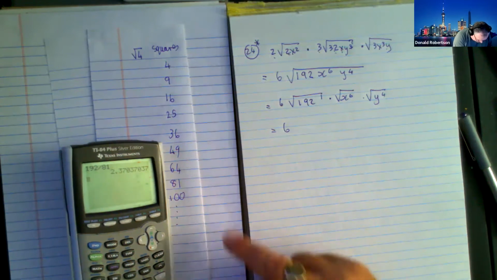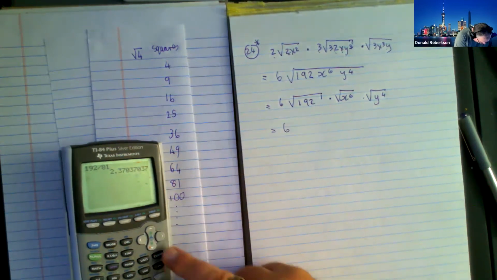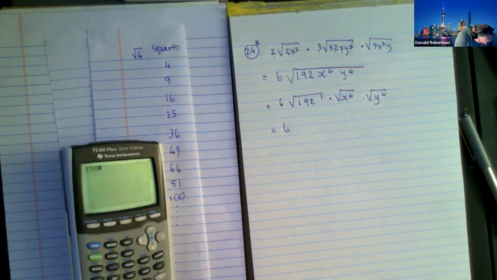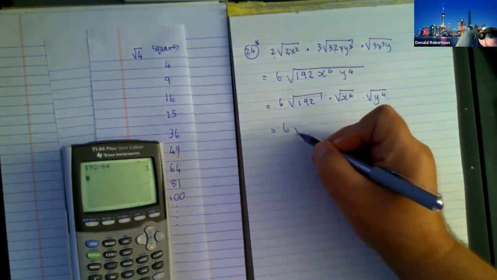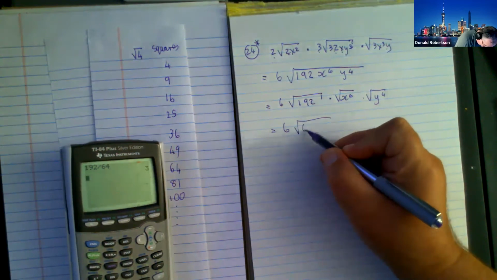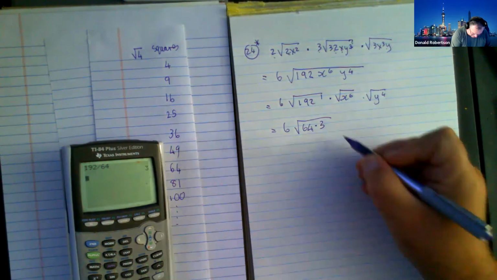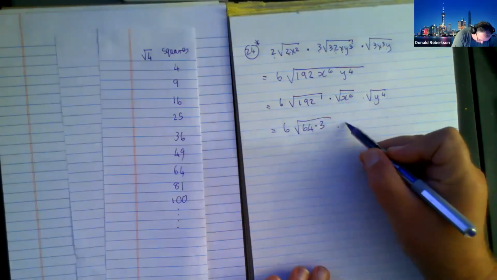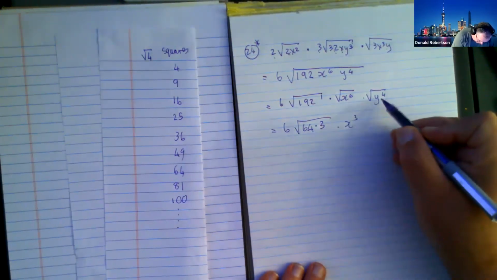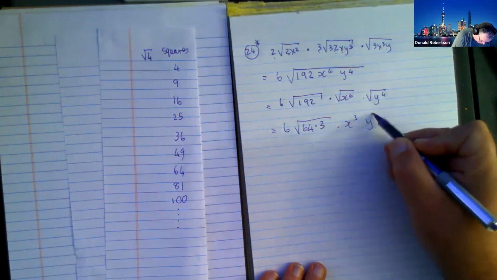No. Okay, so how about 64 then? 192 divided by 64. That one works. So 192 is 64 times 3. Now, half of x to the 6 gets you x cubed, and half of y to the 4 gets you y squared.